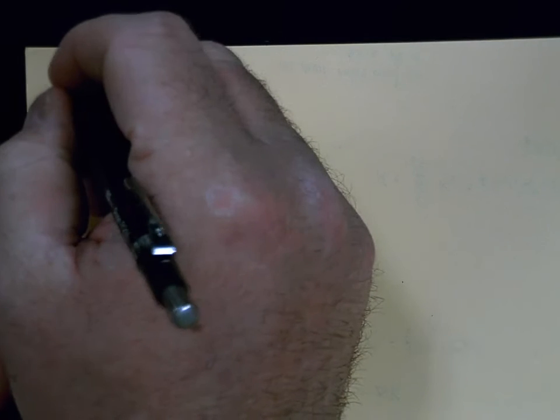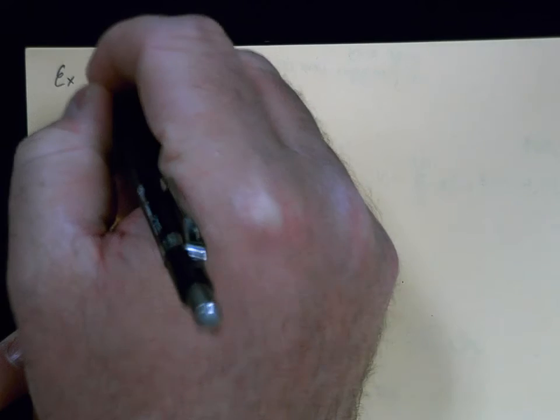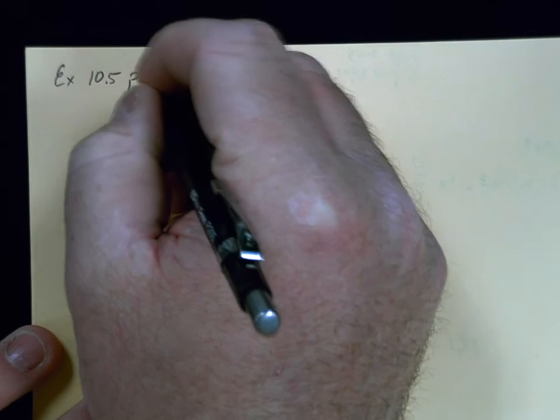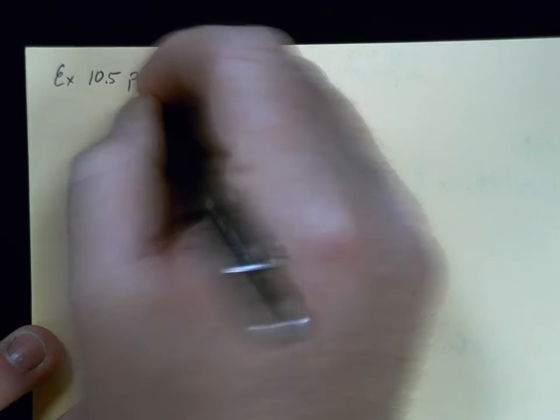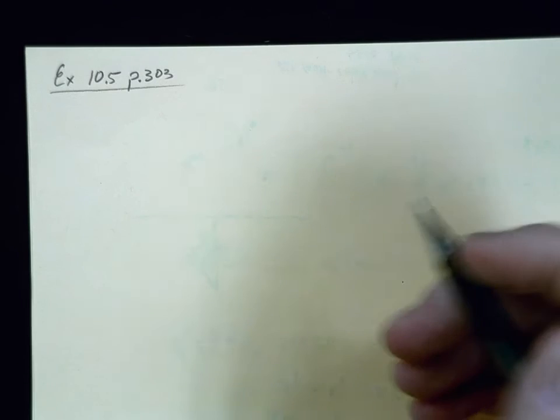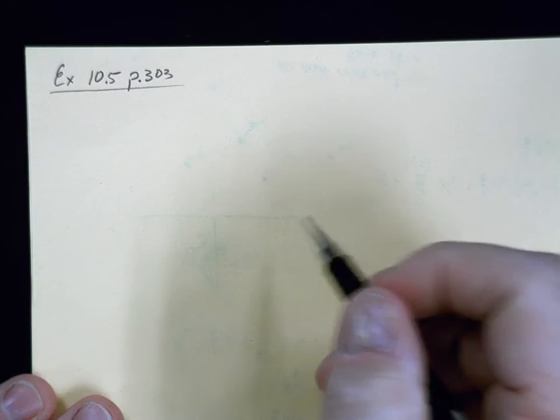All right, so the first one we're going to do is example 10.5 on page 303. Now this is a pretty trivial example, but it is going to illustrate what we're talking about.